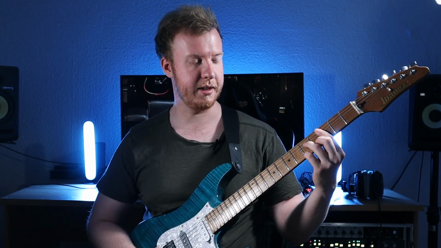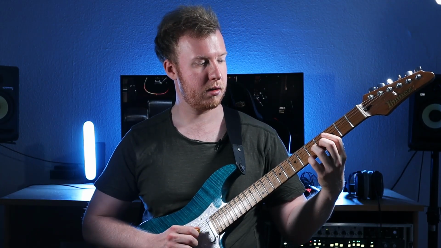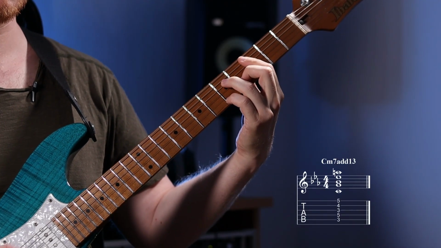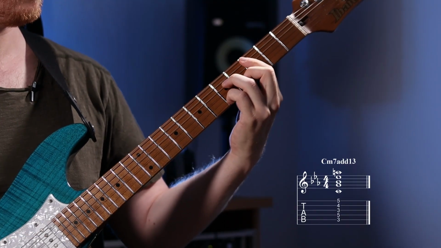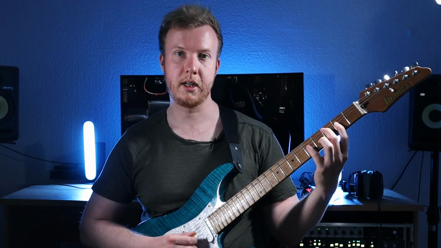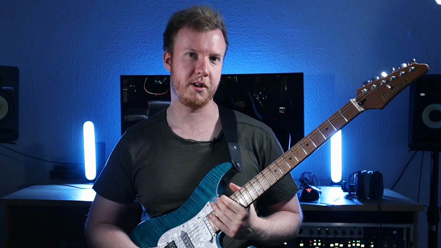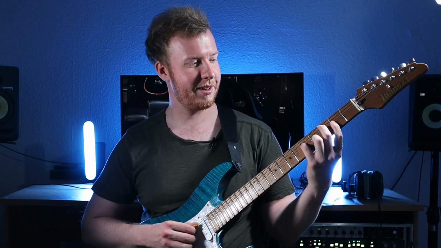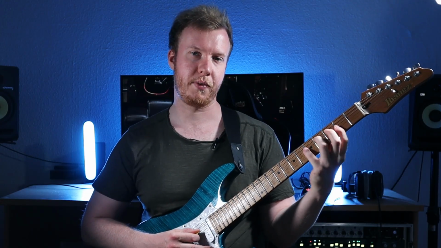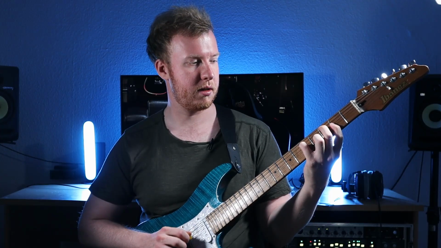For instance, I can put the 6 on top here, like this. Or I can put it an octave lower, which would be here. This sounds spicy as well, I guess, because we have a major second this time right here.